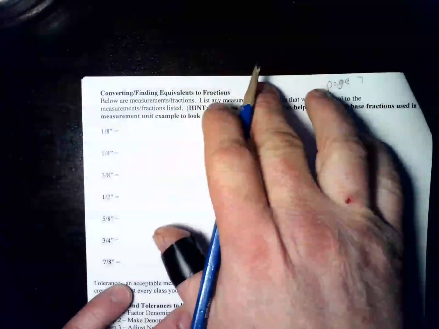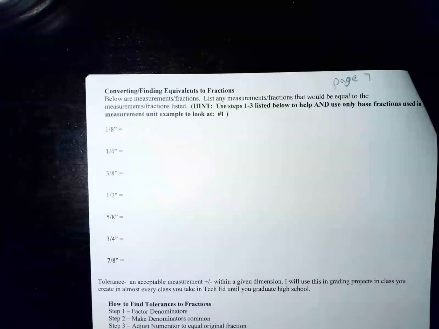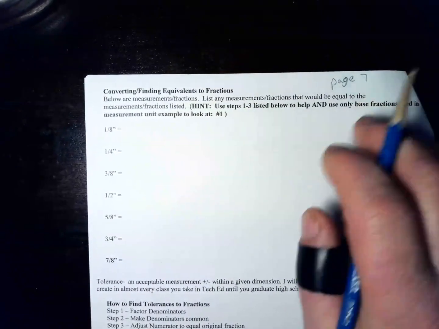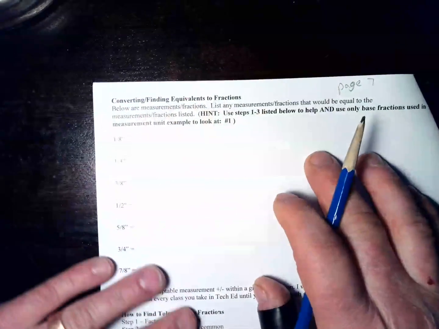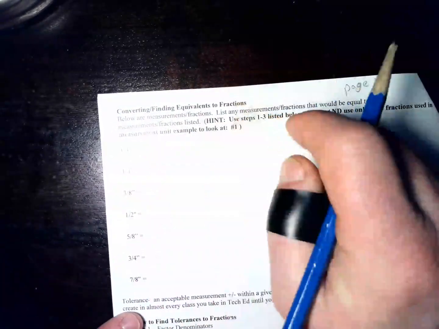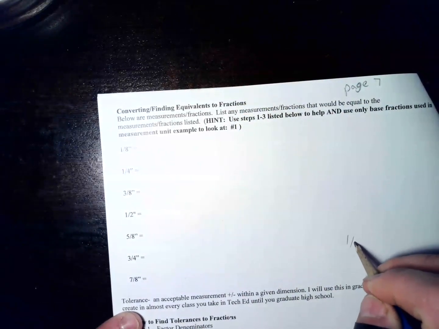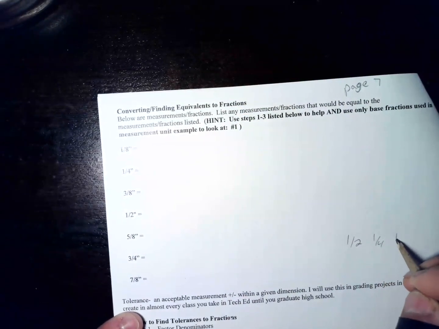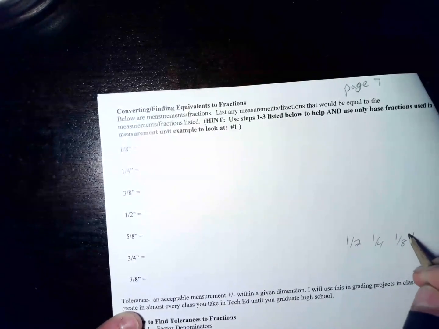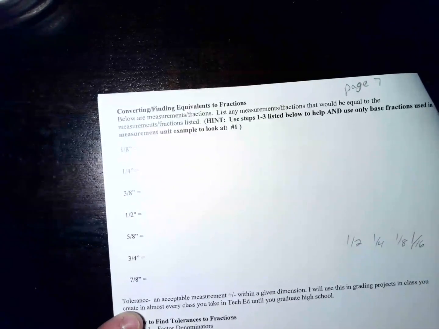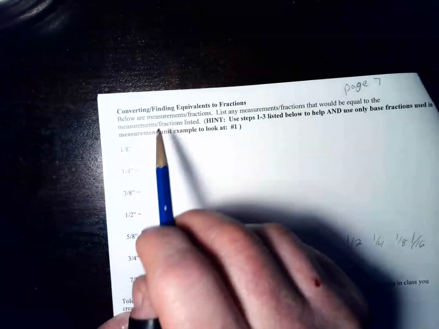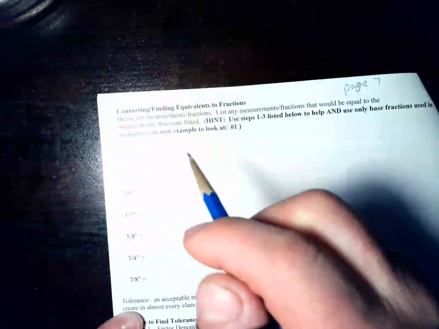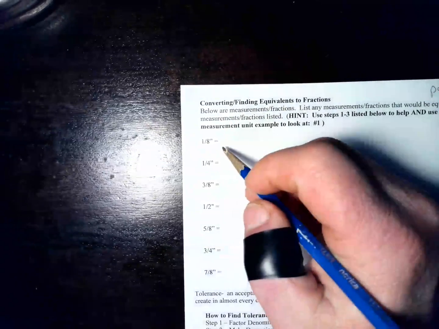Okay. Because we've already covered this, I'm not going to be as detailed as I was with the fraction equivalents in the last one. I'm just going to go through and fill this sheet out, only using the 1/2, 1/4, 1/8, and 1/16. I don't know why I wrote that one so big. So only using these denominators, I'll put the equivalent fractions here, and I'm not going to explain that much. I'm just going to do it.